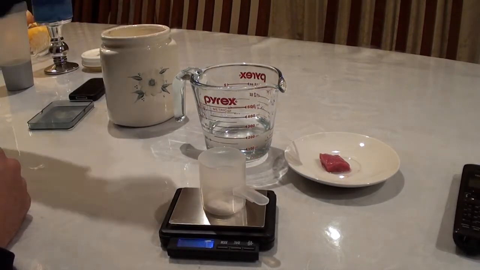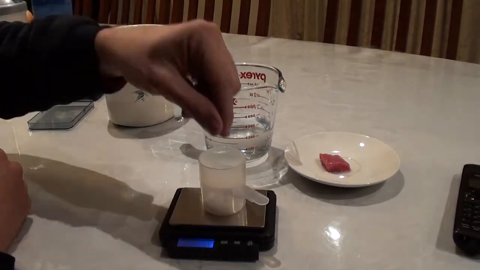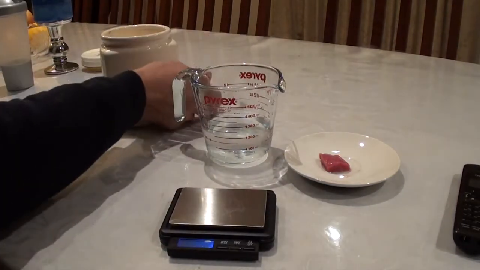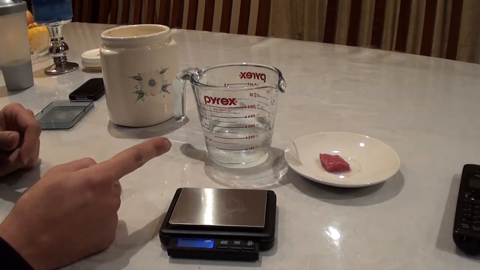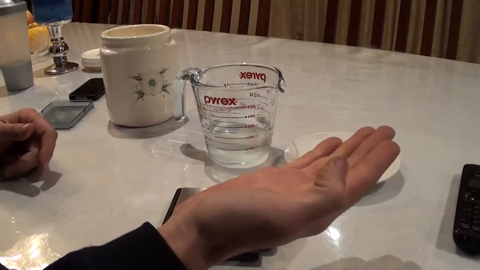Point five, and add a pinch of salt. There you go, 3.5% salinity. I will have to stir this though. I will need my resident chemical engineer to pass me a teaspoon.